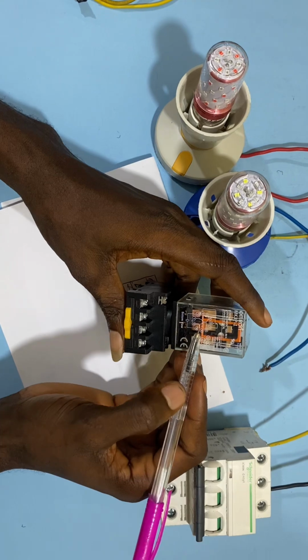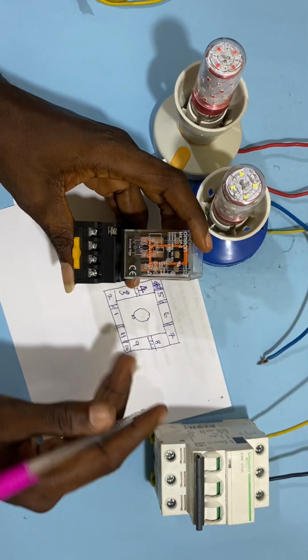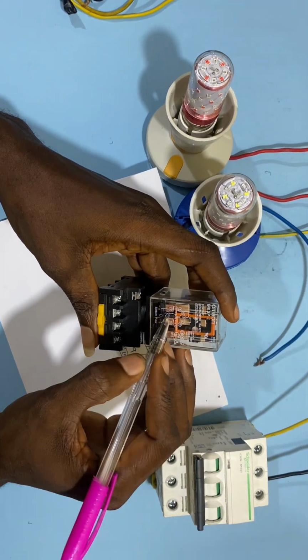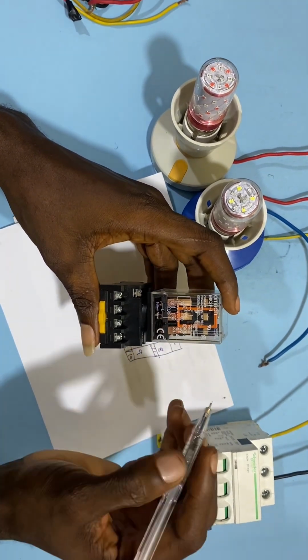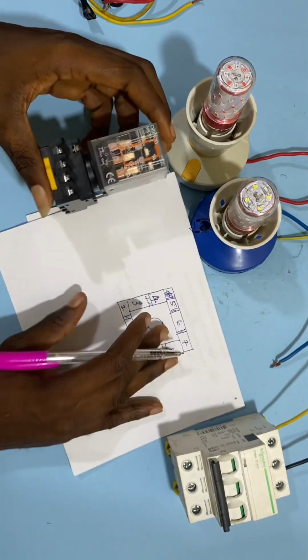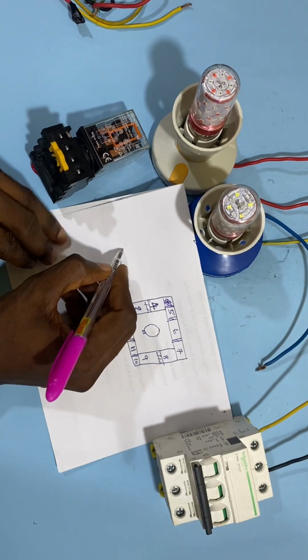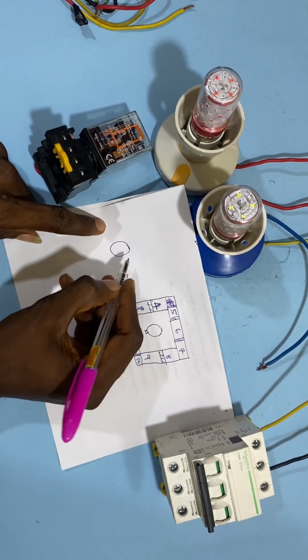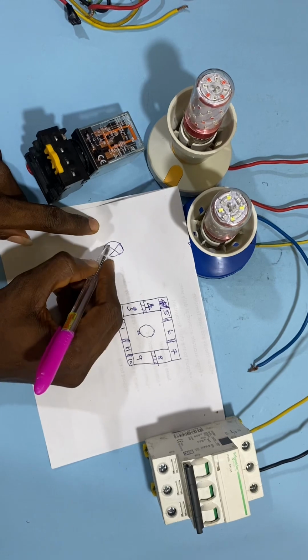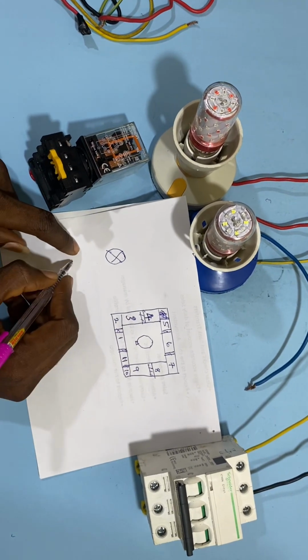Now you see pin 2 and pin 10 are the coil contacts of the relay. That is to say that pin 2 and pin 10 is where our live supply from our circuit breaker is going to enter. So let's do the drawing again. This is going to be our load. So this will be our generator load, and this is our generator supply.